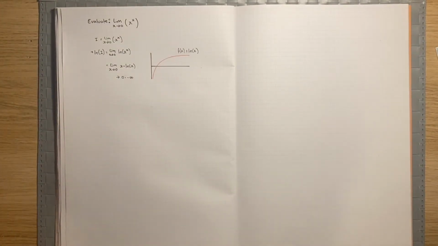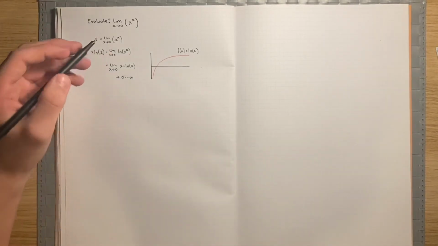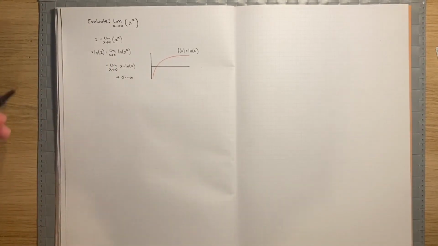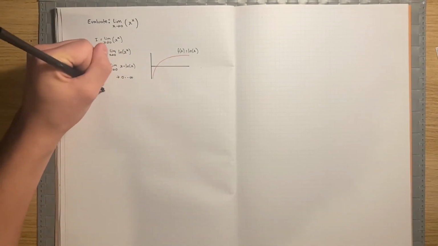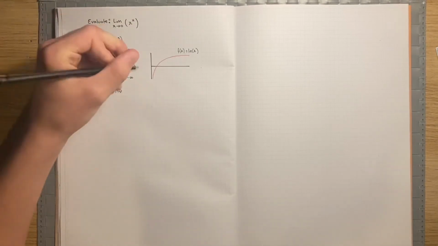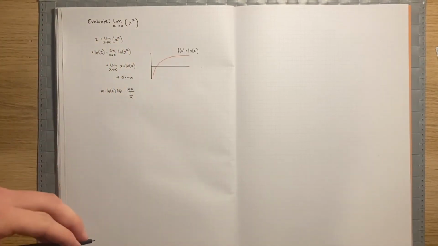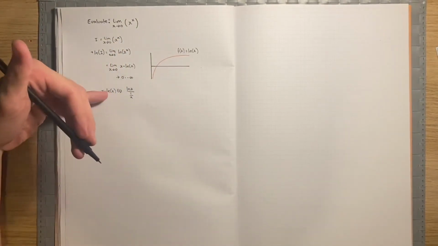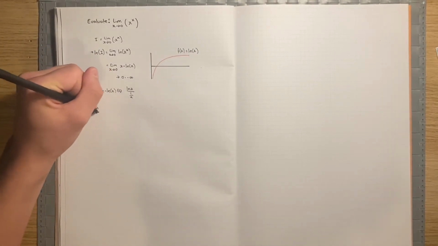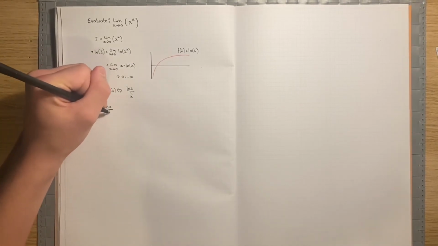So what we can do now, we know that if we divide by the reciprocal of something, then that's just going to be the same as multiplying it. So we can write that x multiplied by the natural log of x is going to be equivalent to the natural log of x divided by 1 over x. So if we put this into our limit instead of this, then see what we can do. So the limit as x approaches 0 of the natural log of x divided by 1 over x.